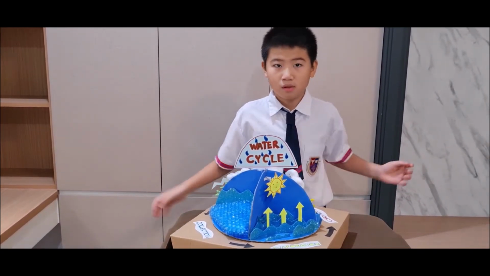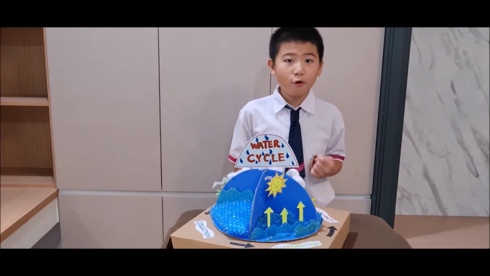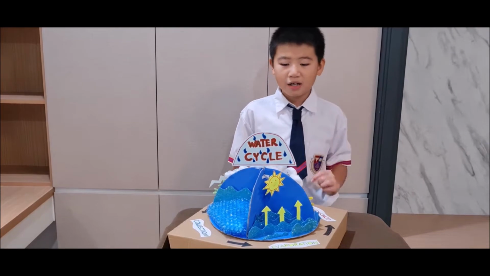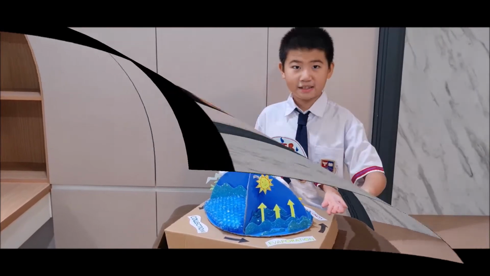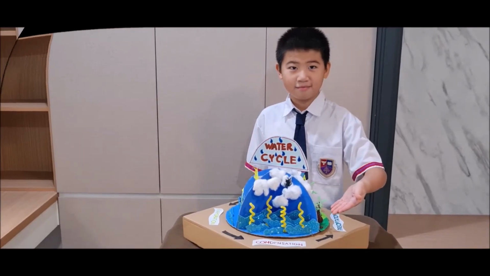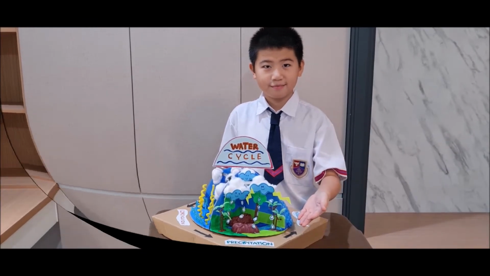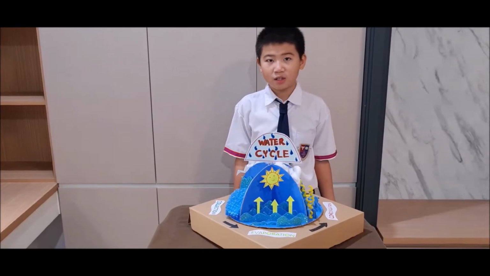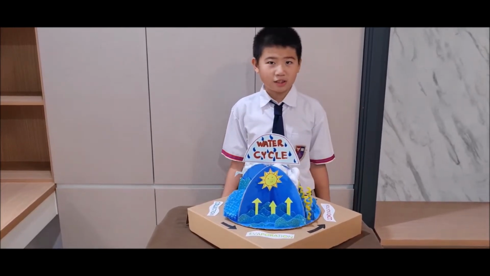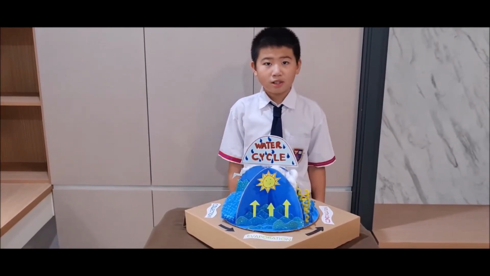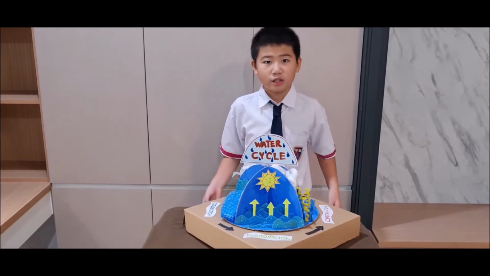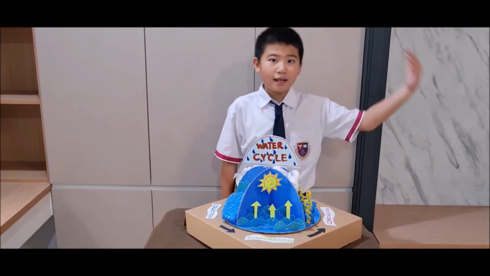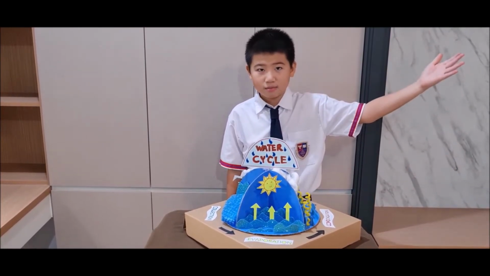I'm Jaden and I'm going to show you my water cycle model and explain each process that happens in the water cycle. First of all, there are four main parts to the water cycle. They are evaporation, condensation, precipitation, and collection. Before we move on, what is the water cycle?